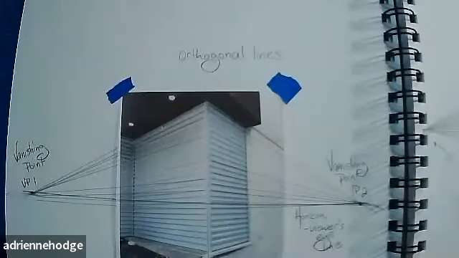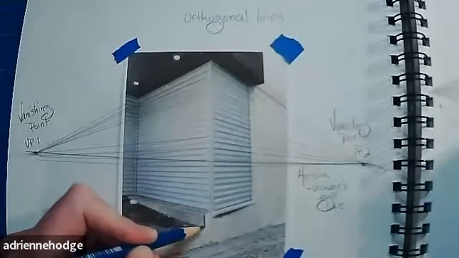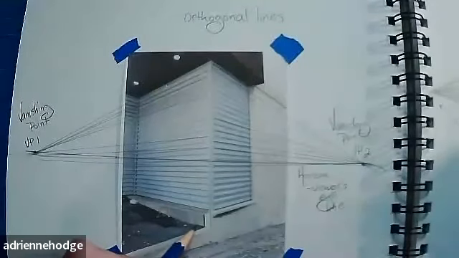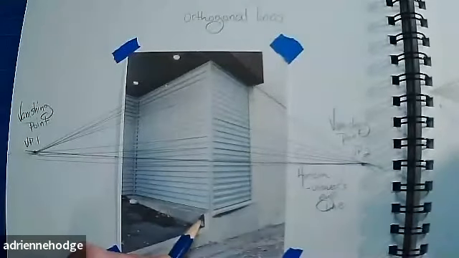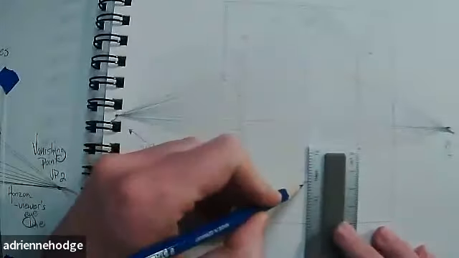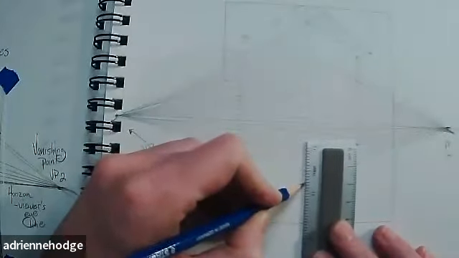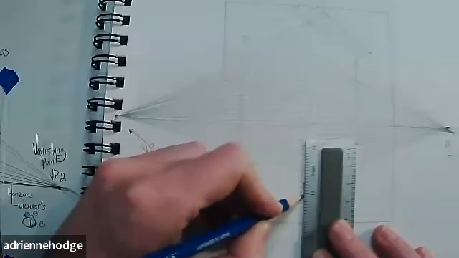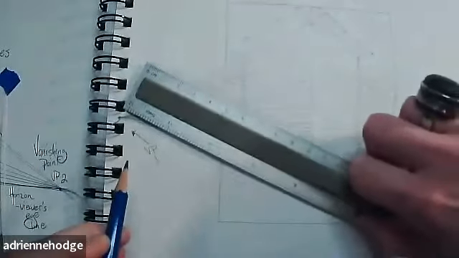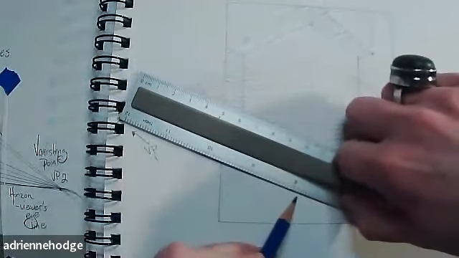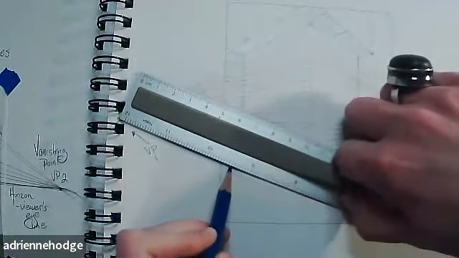Okay, so it comes, oh, hang on, I'm not on the screen. It comes down about half an inch right here, and then this line does line up with vanishing point 1. So we'll just come down from our corner about, maybe not quite half an inch, like that. And then we'll line that up with vanishing point 1, but we can be a little loose with that line.